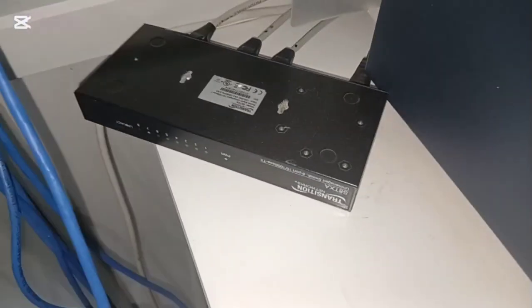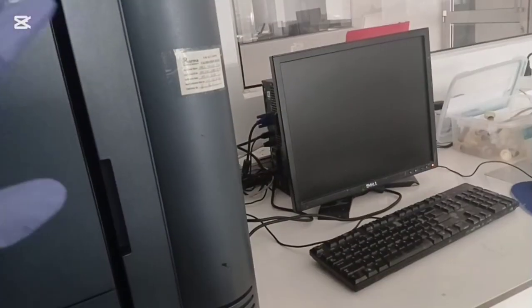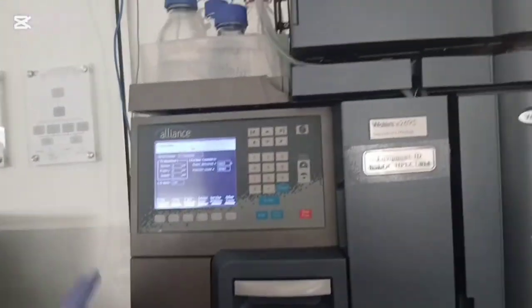Step 6. Turning on the system. Make sure the Wi-Fi module, the system's main communication module, is turned on first. Then turn on the Alliance unit, and finally, the CPU. Always power them on in this order.